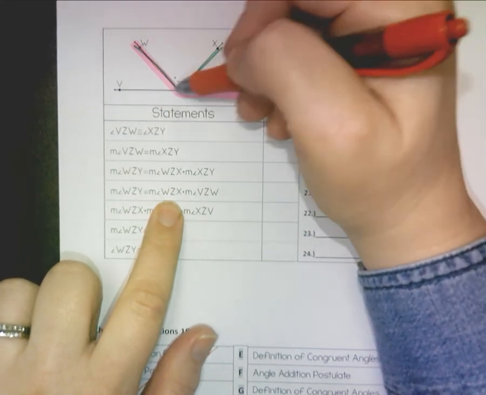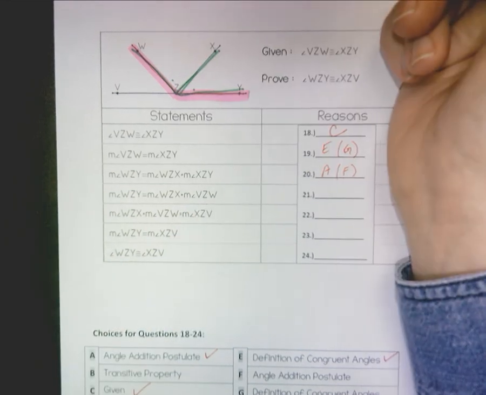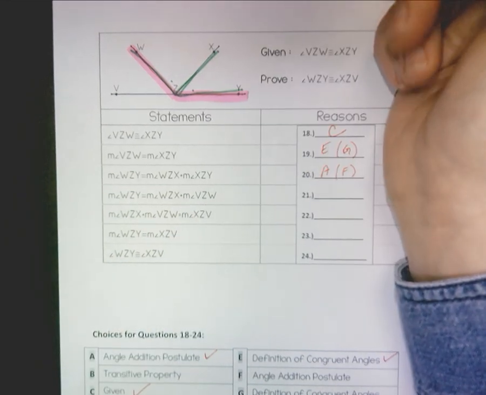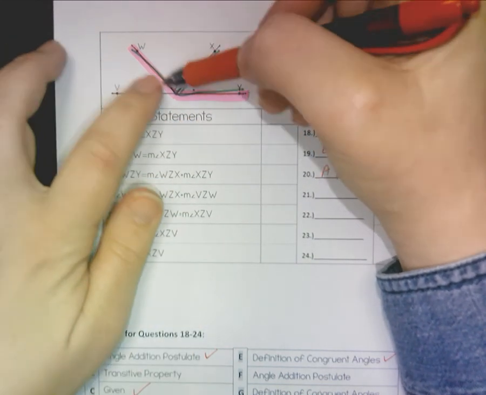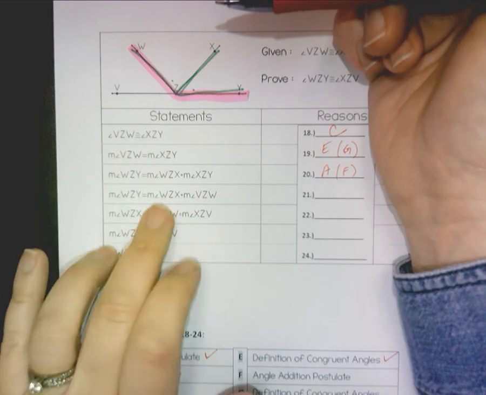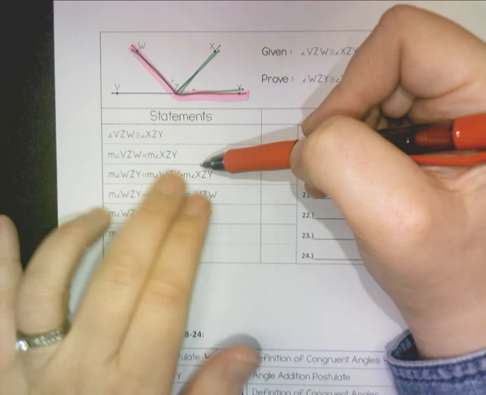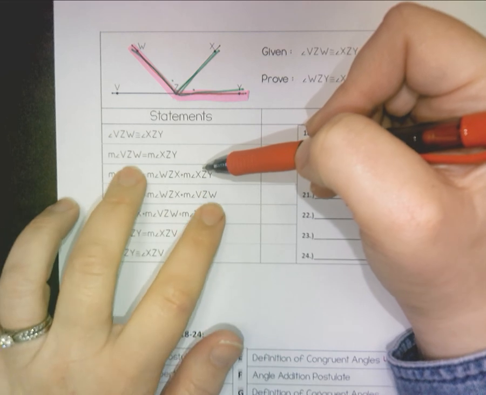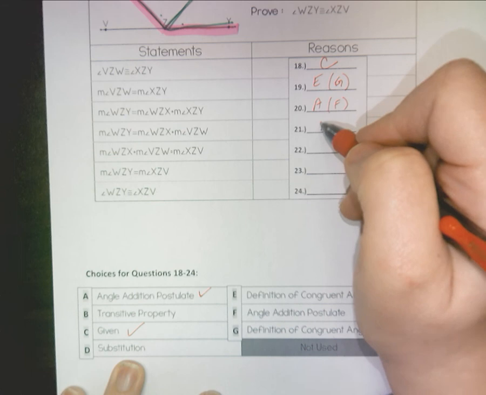Is that what's equal to each other? And VZW, they must have done some kind of substitution, don't you think? And they did it from up here. They substituted in because in order to make this angle addition postulate, you'd have to put these two, which we already did. So this was definitely a substitution. You can see from up here. They took XZY, and replaced it with VZW. So that's a substitution property, D.